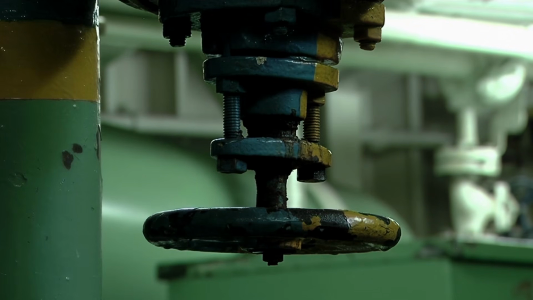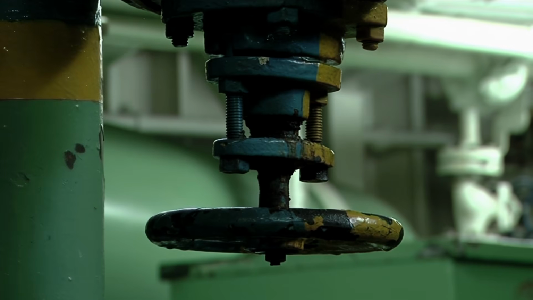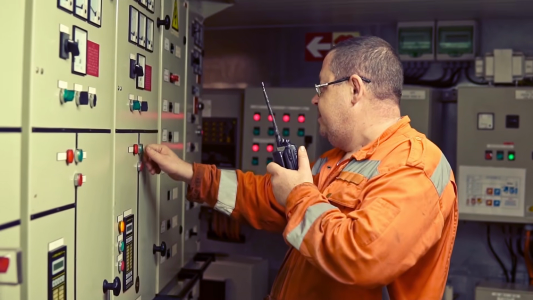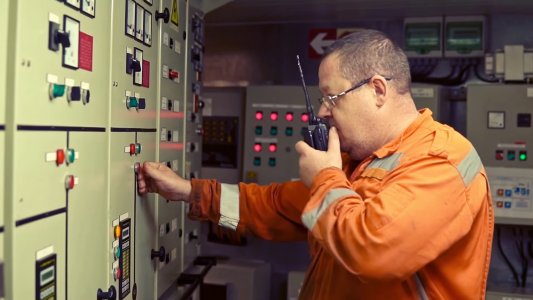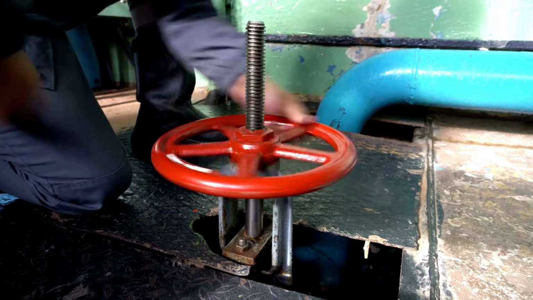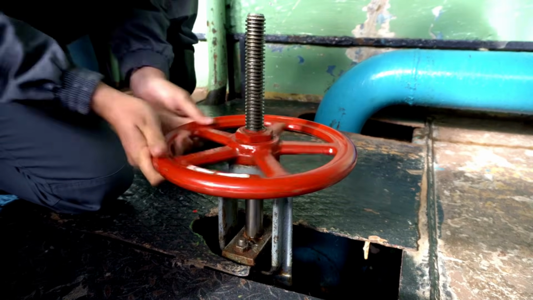If isolation points are identified on a permit but not physically locked out, this will be recorded as a major observation. The inspector will interview a deck or engineer officer to verify their understanding of the company's energy control procedures. Expect a question like, how do you personally verify that a zero-energy state has been achieved before you start working? Your answer should describe the physical checks you perform, such as measuring voltage or attempting to operate the device after isolation. You should also mention checking drain valves to ensure pressure is relieved and verify that the isolation is effective.